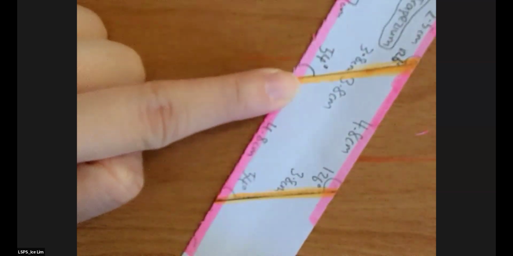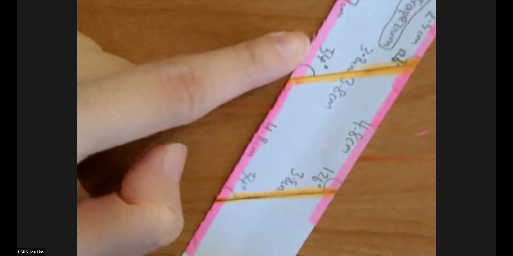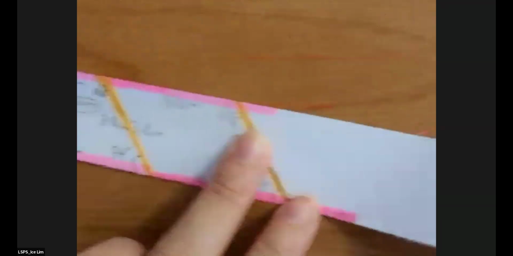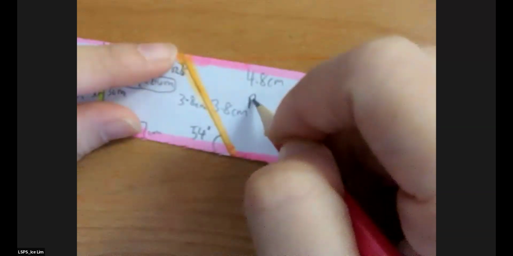This orange side is 3.8 centimeters. This orange side is also 3.8 centimeters. That's the same length. And it forms the same angle, 54 degrees. 54 degrees here, 126 degrees. And then it's parallel to each other. This shape here is called a parallelogram.